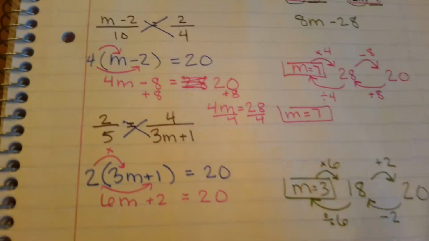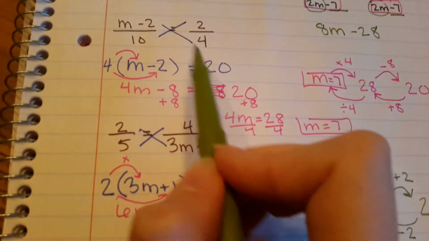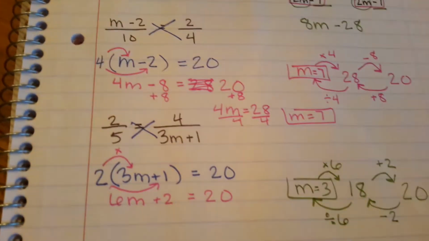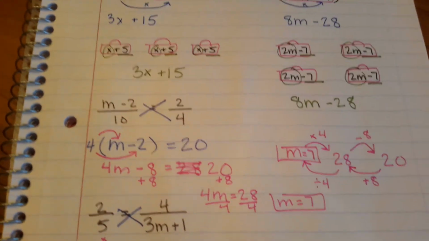So the key to these problems is remembering that we need to add parentheses when we cross multiply and distribute. Good luck with your practice. You can move on to that portion now.